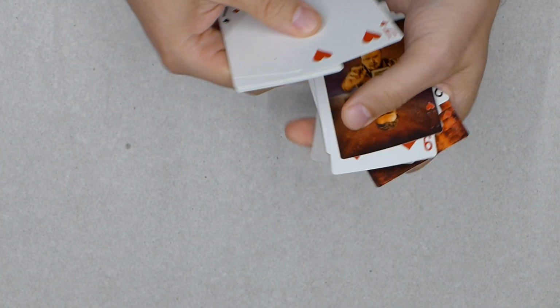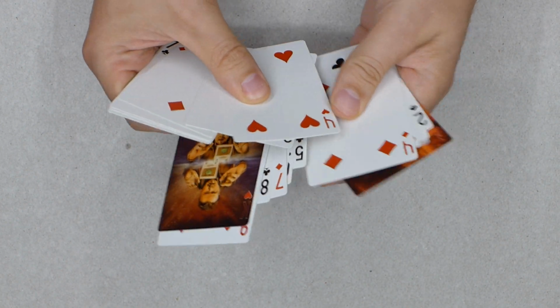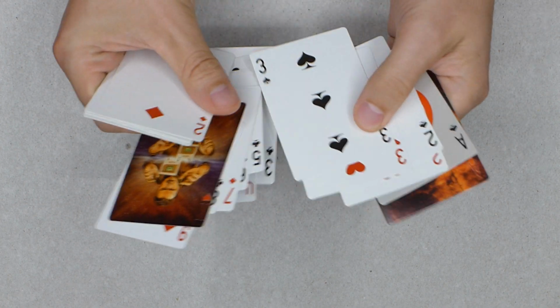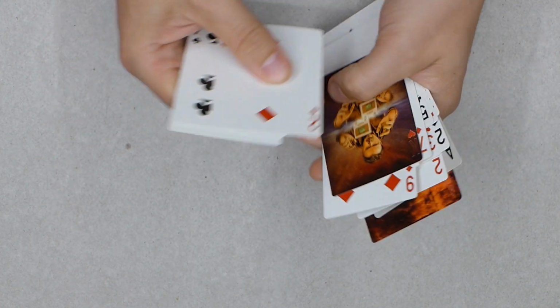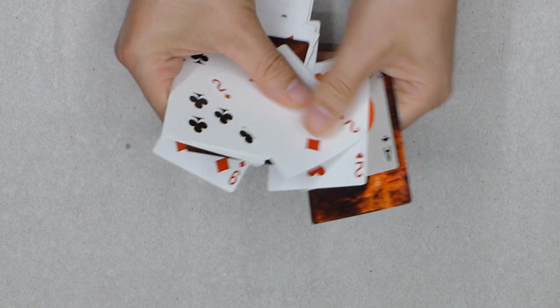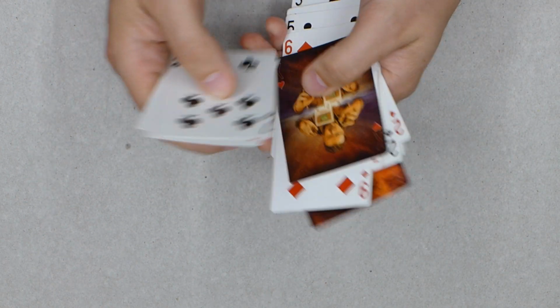And all I'm doing is just finding the right place for each card. I'm not sorting by suit as well at the moment, but if I was, then there'd just be separate little piles of each one. Then I've merged them all together. But you can see I'm just finding where each card needs to be.